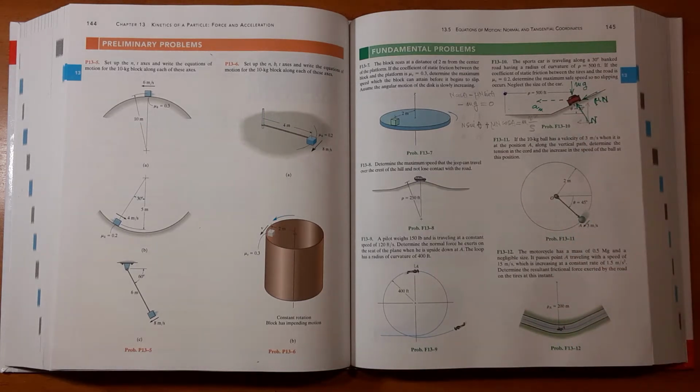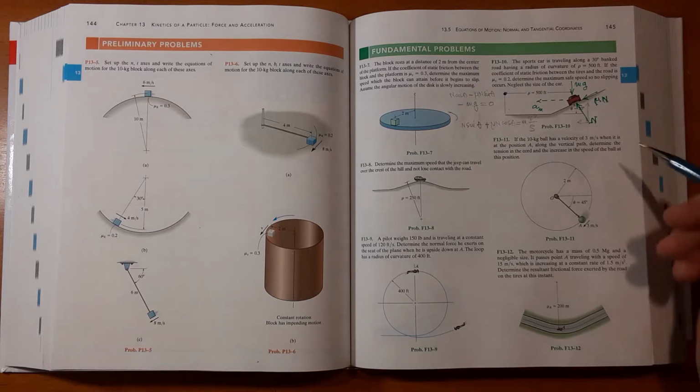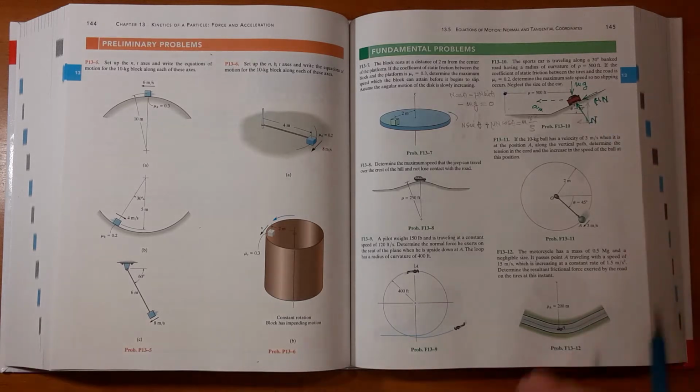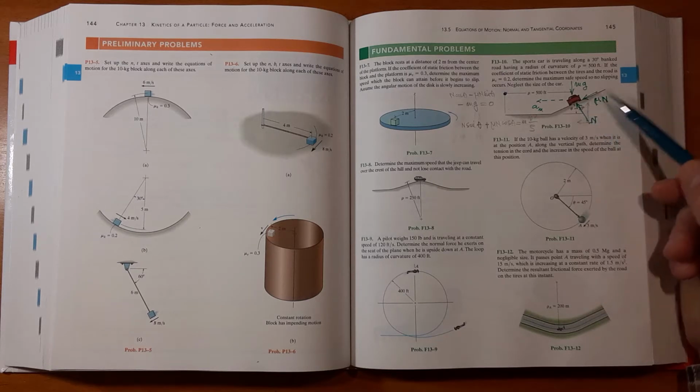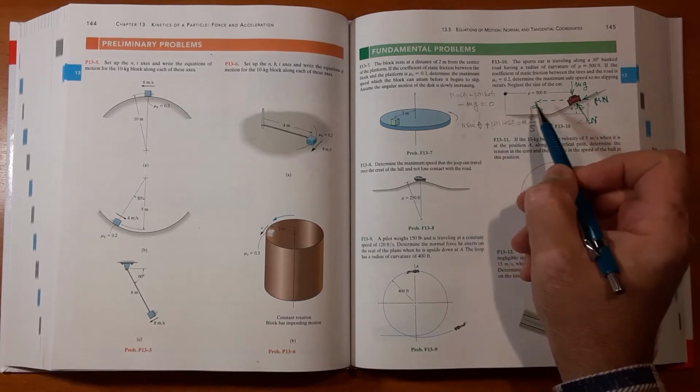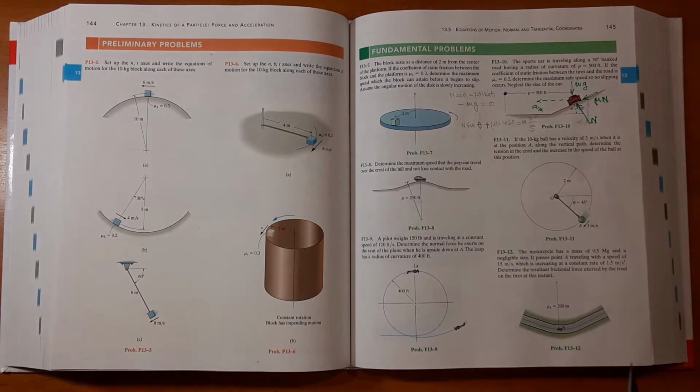It says a sports car is traveling along a 30-degree banked road with a radius of curvature of 500 feet. If the coefficient of static friction between the tires and the road is 0.2, determine the maximum safe speed so no slipping occurs. Neglect the size of the car. Okay, so the car, if driving too fast, will tend to slip away from the center, that is towards increasing the radius of curvature.